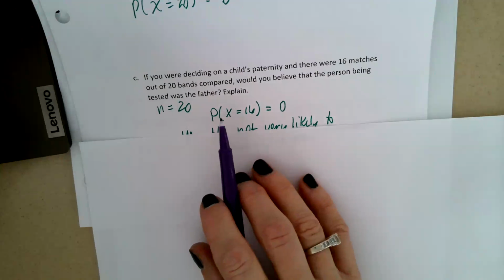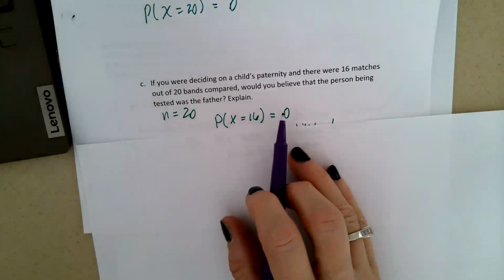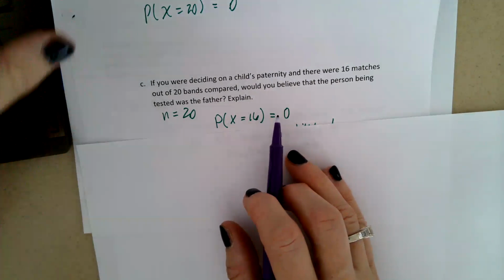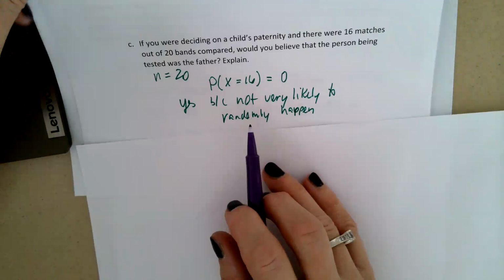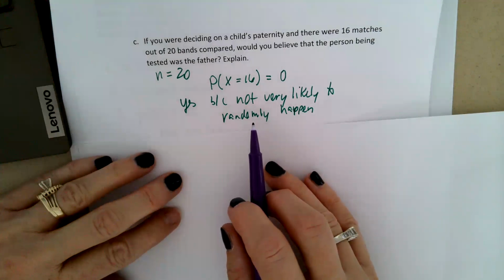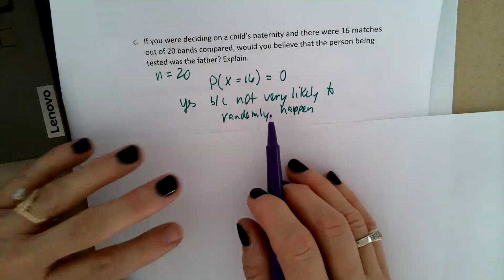So the likelihood of unrelated, if they were unrelated, matching is virtually 0, but they actually did match. We would definitely say that it's most likely that it is definitely the father, because it's very unlikely that this would randomly happen.